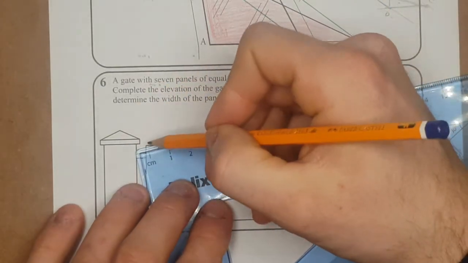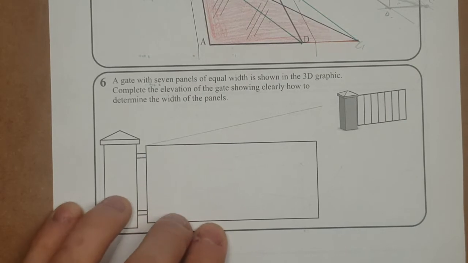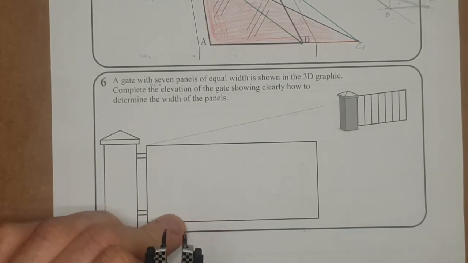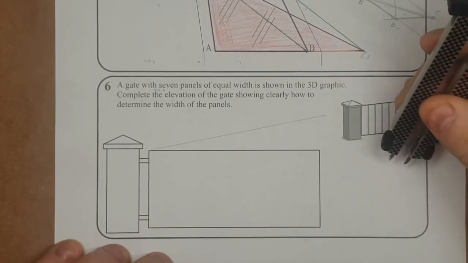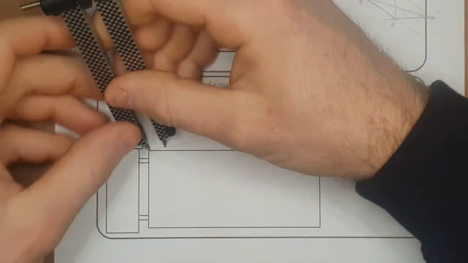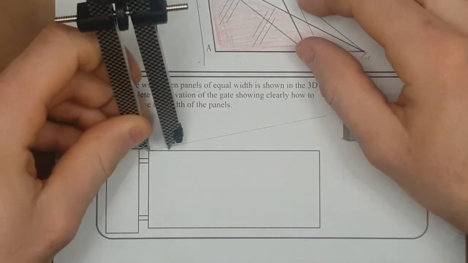Instead, we're working on equal division of a line. So I'll use my 3-step method here. Run off a line at any random angle, any length, any angle. Set your compass and step off 7 equal dimensions along that line.